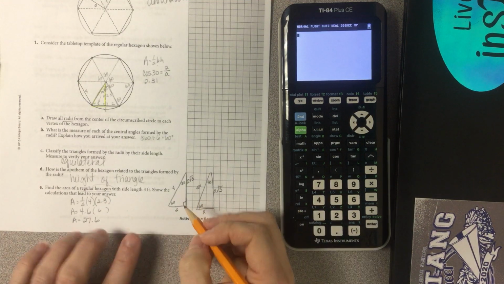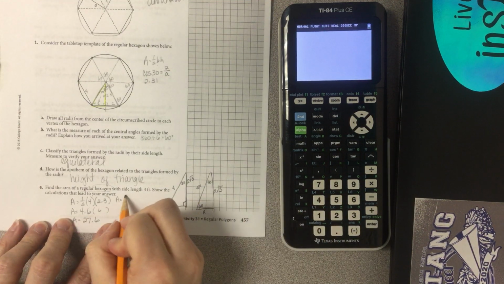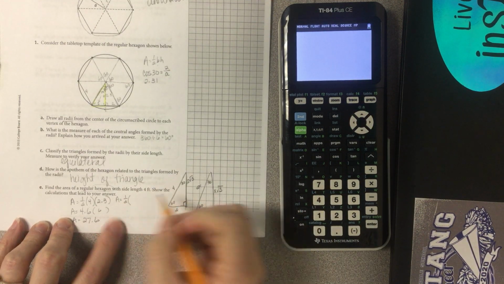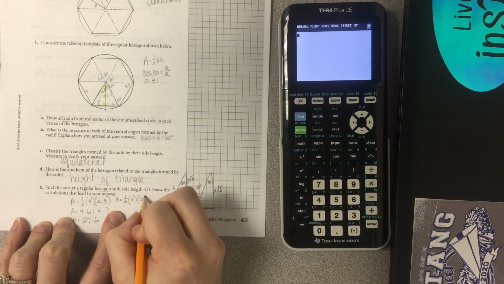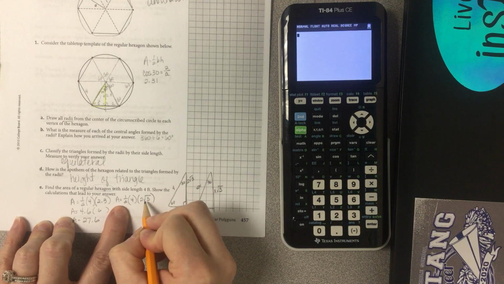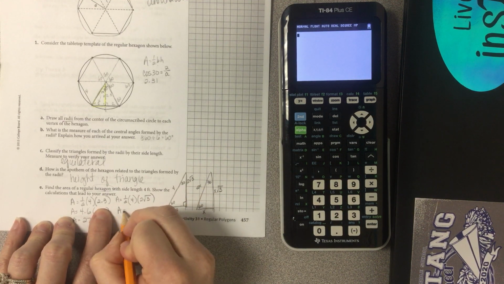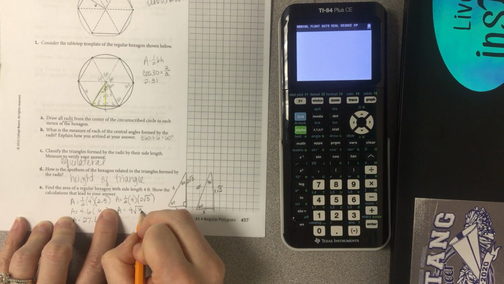And so now if I plug in my area formula, I have 1/2 of the base, which is 4, times 2 root 3. Well, 1/2 of 2 root 3 is just 1 root 3. So I just have 4 root 3.